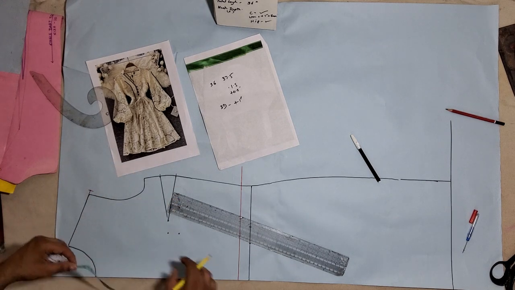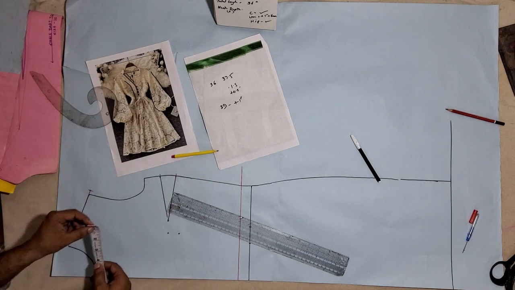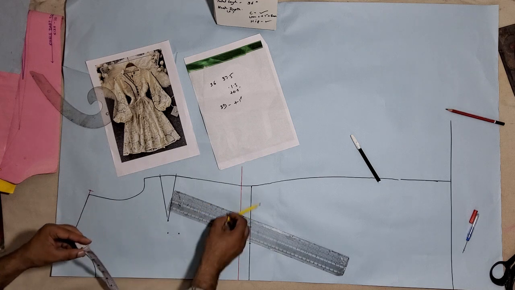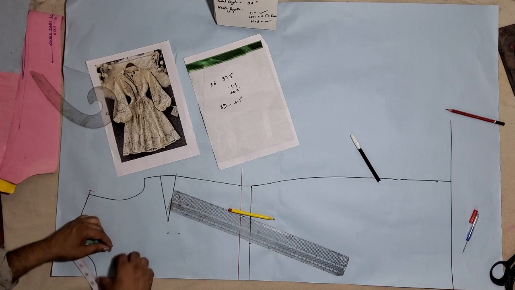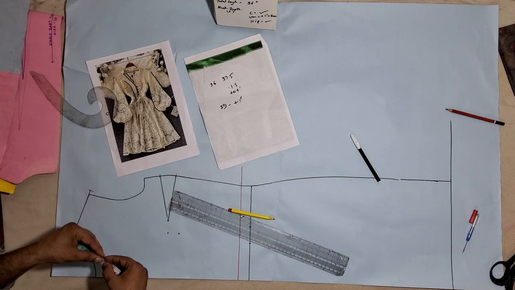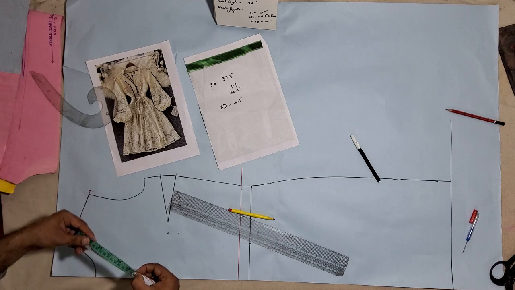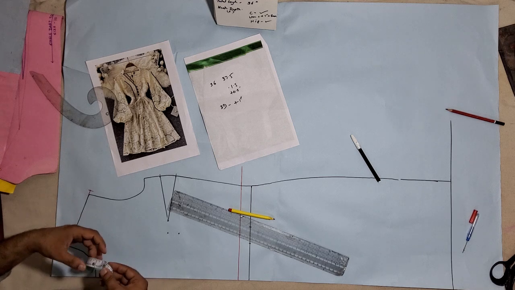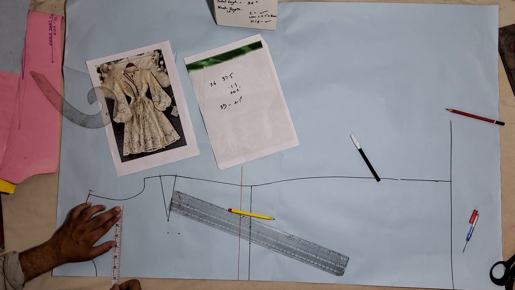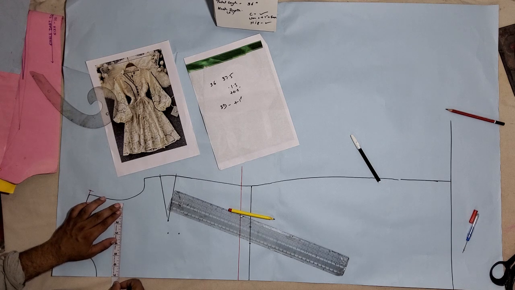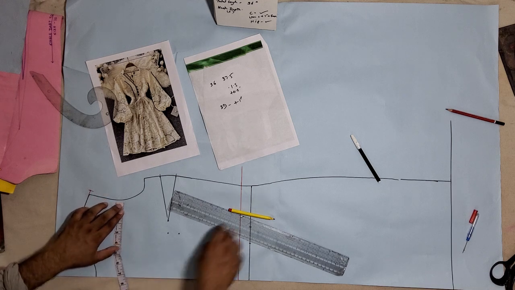Second thing is across front. Across front is 13.5 inches, and that will be 6 inches, 6 blocks. So let's take 2 blocks more on this as well for ease, or a little bit more.